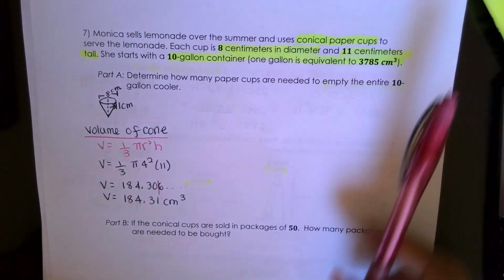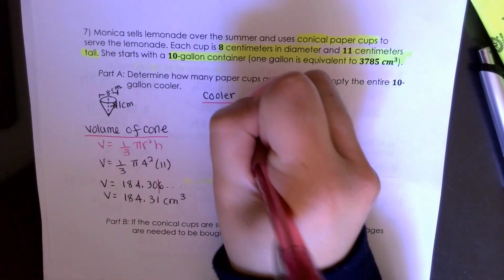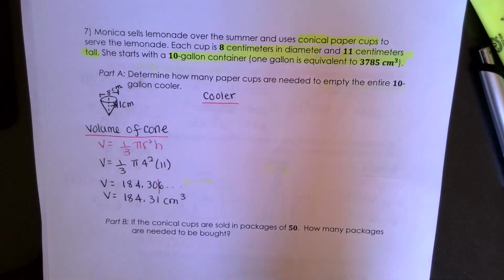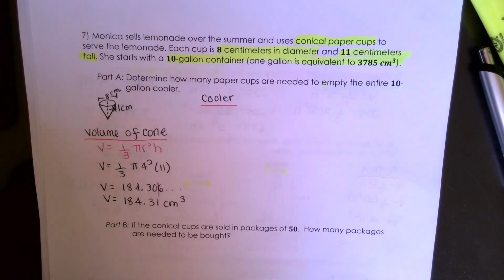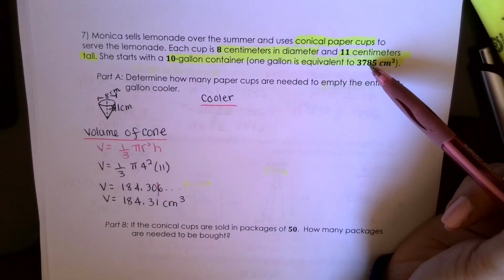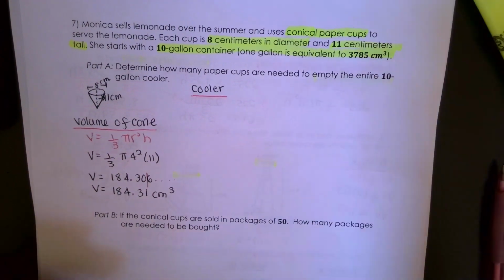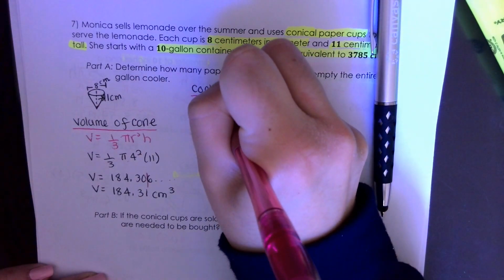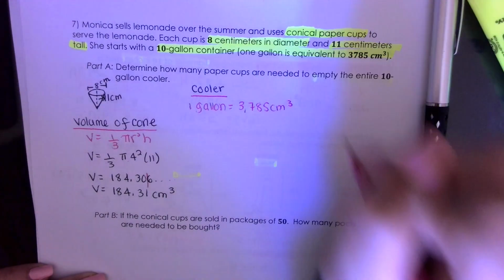Okay, next, the cooler. We need to figure out the cooler. The cooler is in gallons. It's a 10-gallon container. So how much is it in centimeters cubed? That's why they helped us. If 1 gallon is equivalent to 3,785, you're just going to multiply this by 10. To see it visually, you're doing a proportion. So 1 gallon is equal to, like they told me, 3,785 centimeters cubed. That's what's given, right?